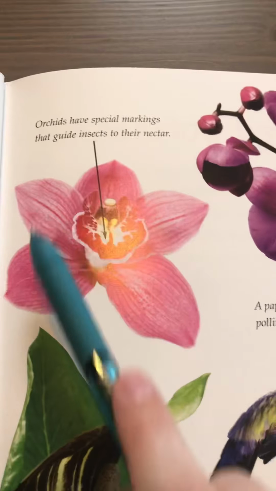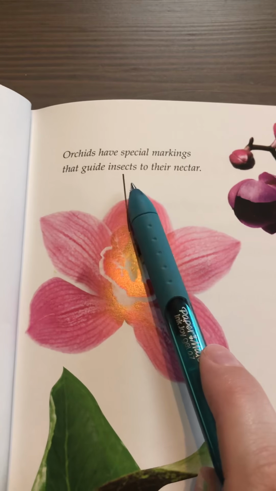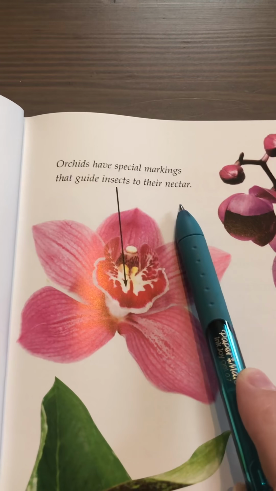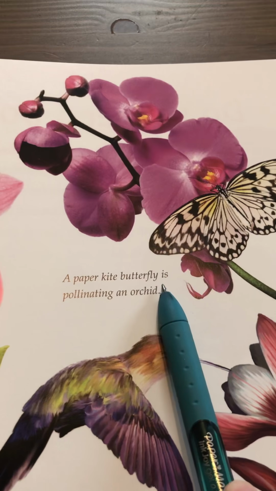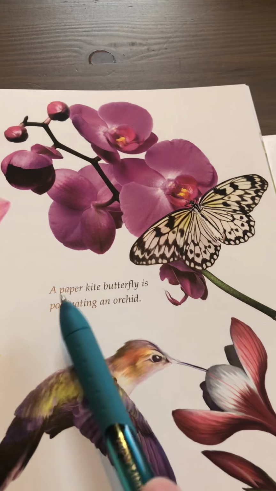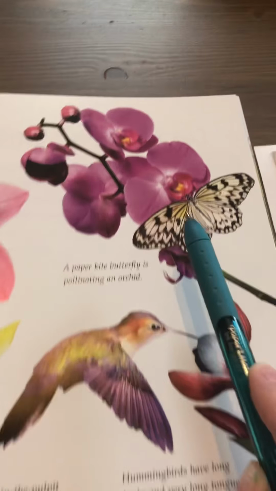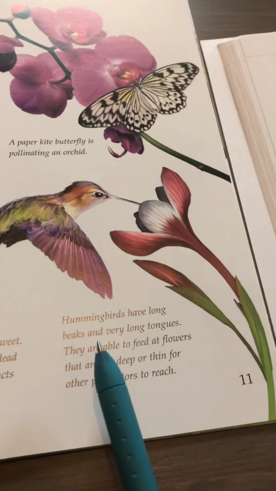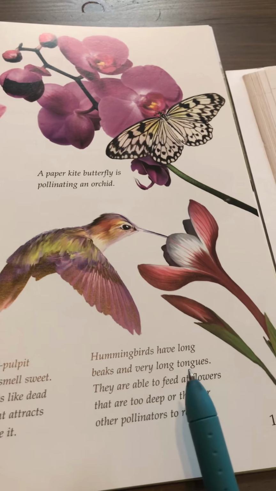Orchids, that's a type of flower, have special markings that guide insects to their nectar. A paper kite butterfly is pollinating an orchid. So notice this caption tells you what's going on in this picture. Hummingbirds have long beaks and very long tongues.